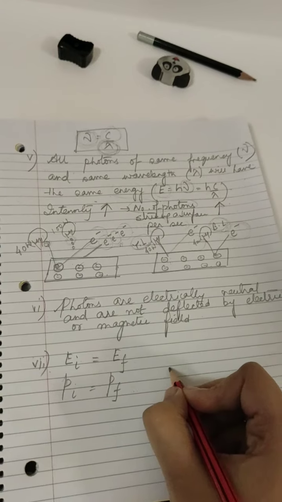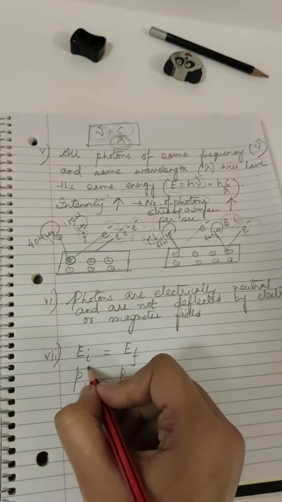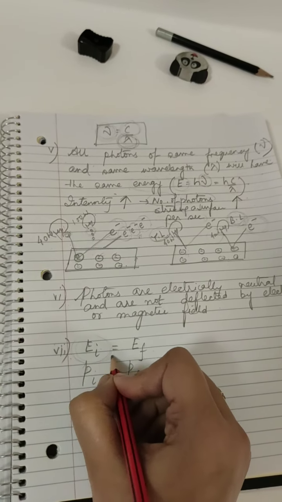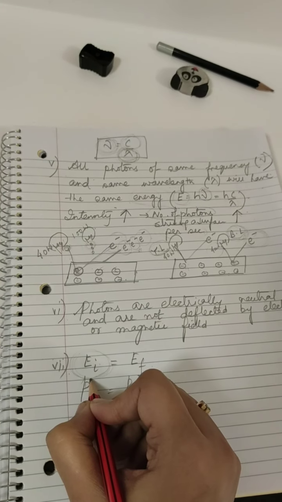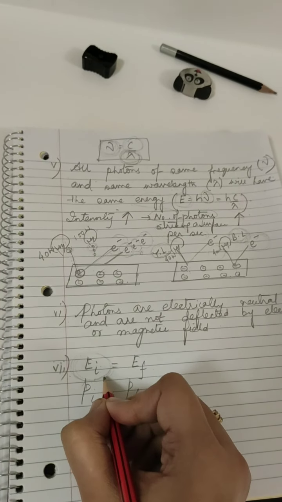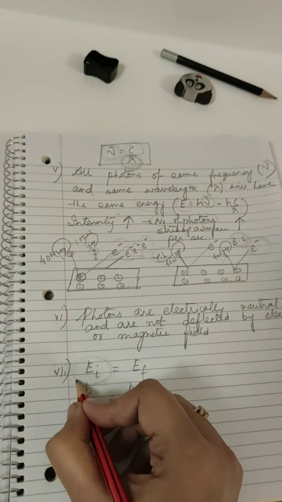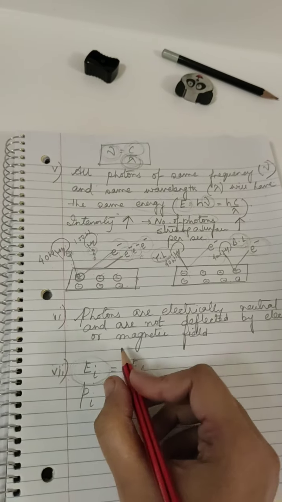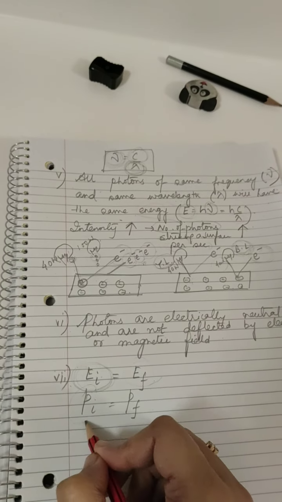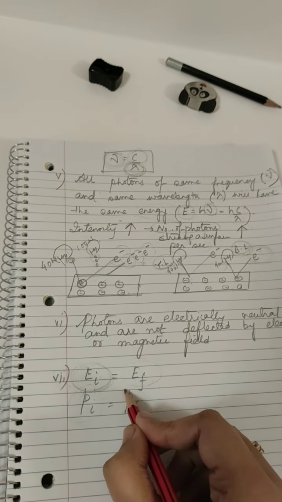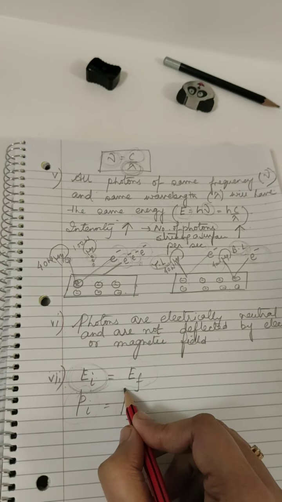What do you mean by total energy? System means photon and electron both. The initial energy of the photon and electron is equal to the final energy of the photon and electron. The initial momentum of the photon and electron is equal to the final momentum of the photon and electron.